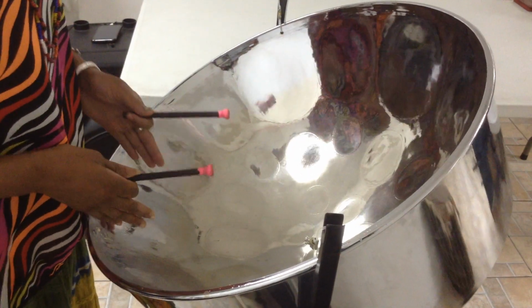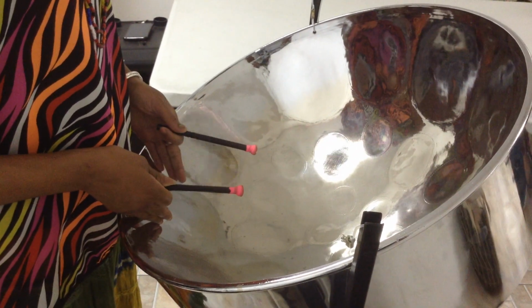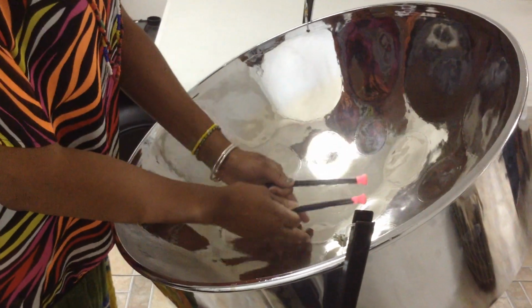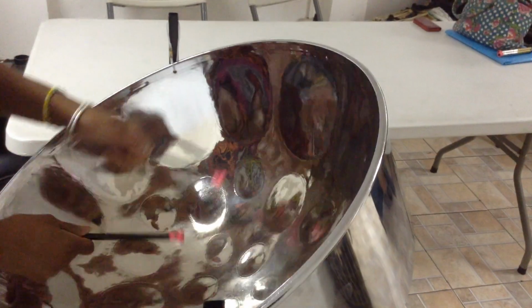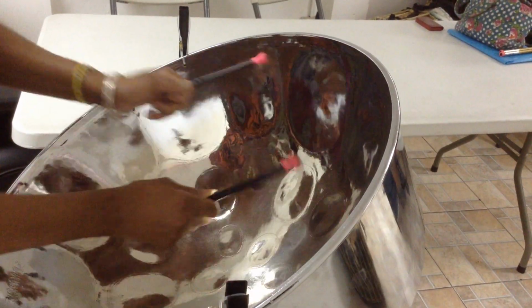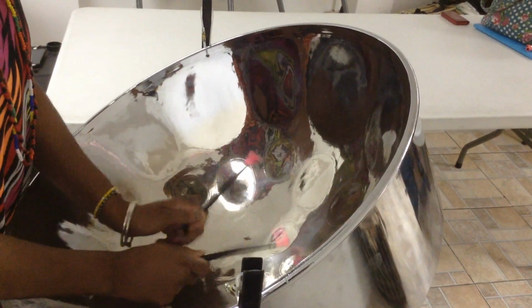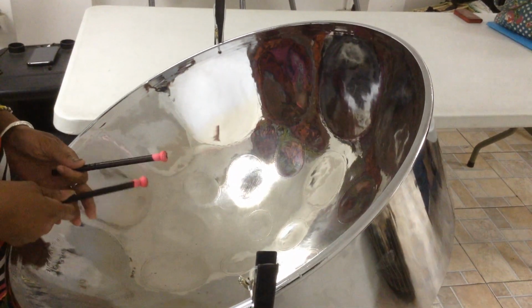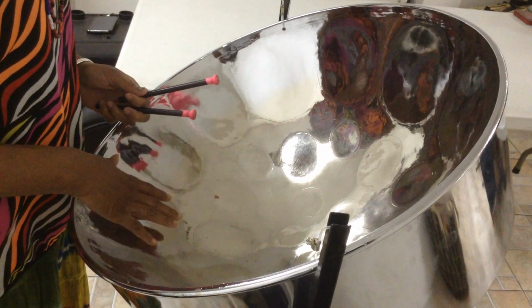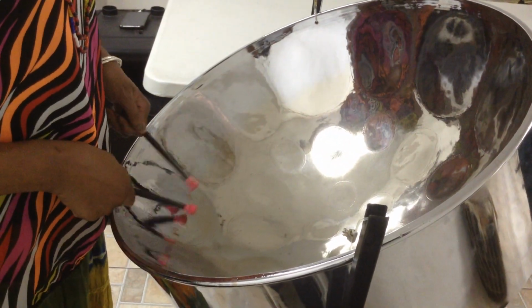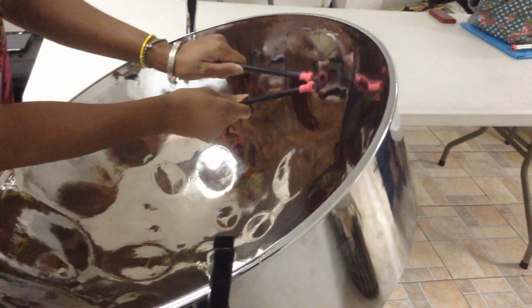So just like how we have C, low C, middle C, and high C, we have low C sharp, middle C sharp, and high C sharp.